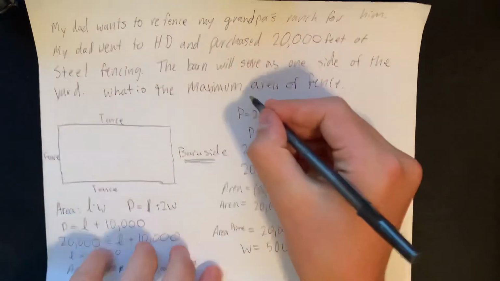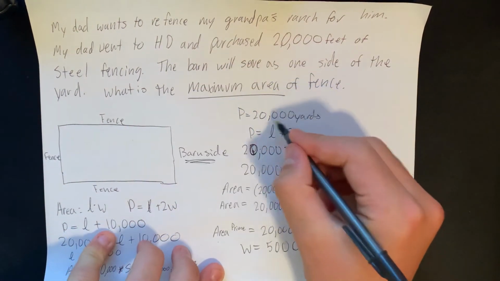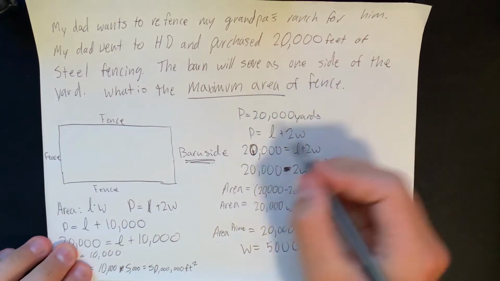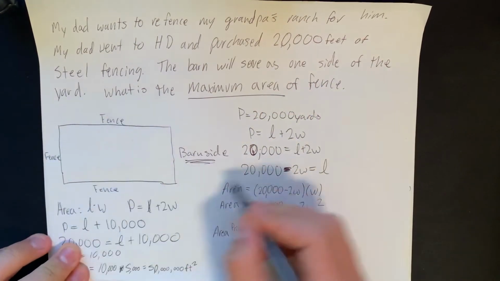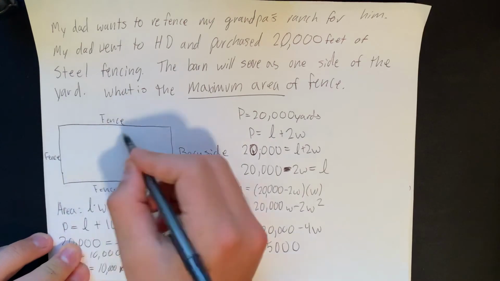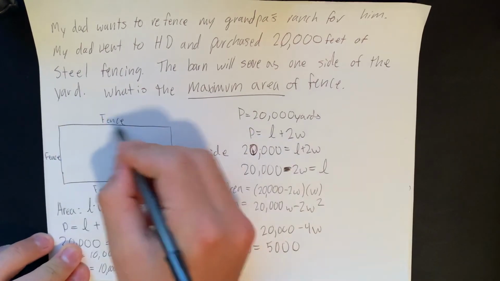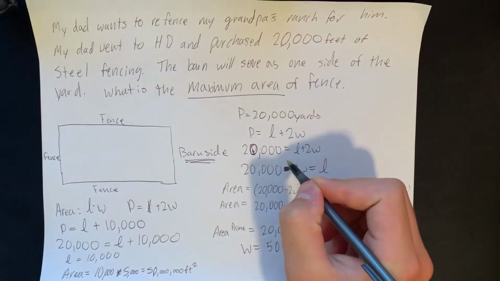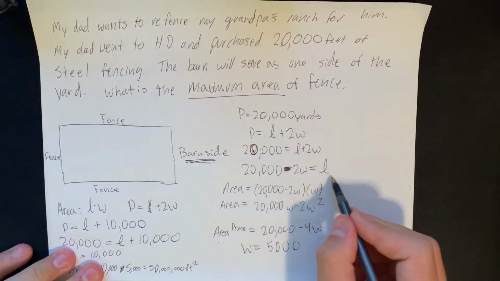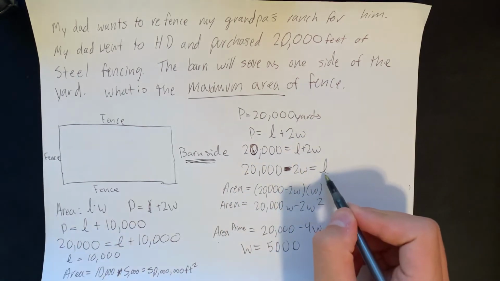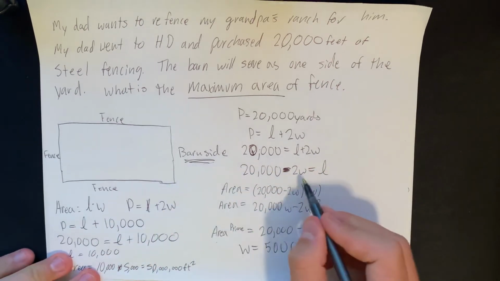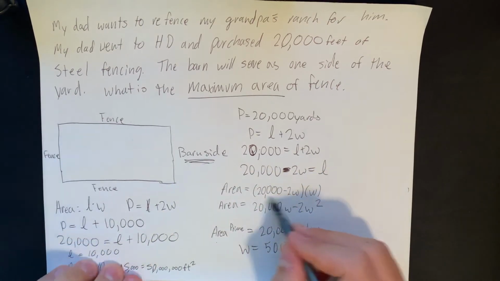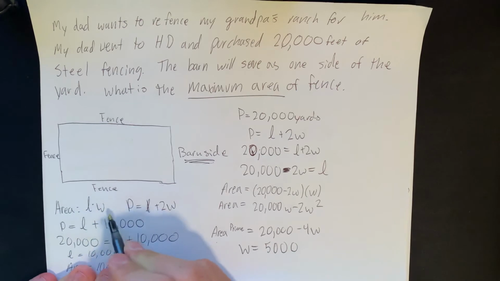So the maximum area is what you're trying to achieve with the 20,000 as your perimeter. Although you're only using 3 sides, so you're going to have the length right here, and then the width. So you got 20,000 for that, and then you subtract the 2w to find L. And then from the L, you can plug that into the area problem, because you got L times W.